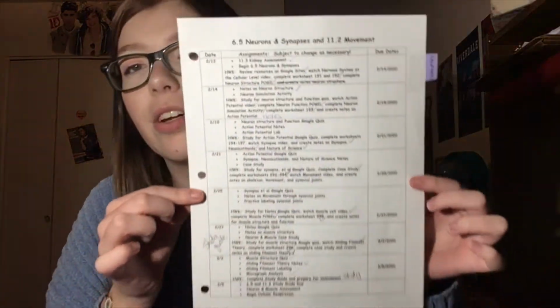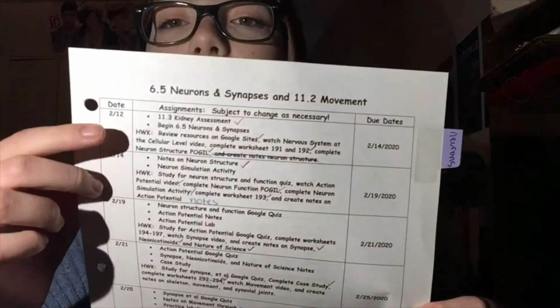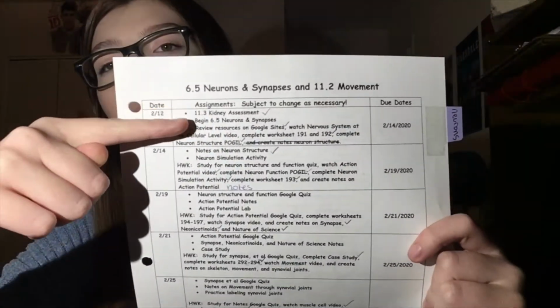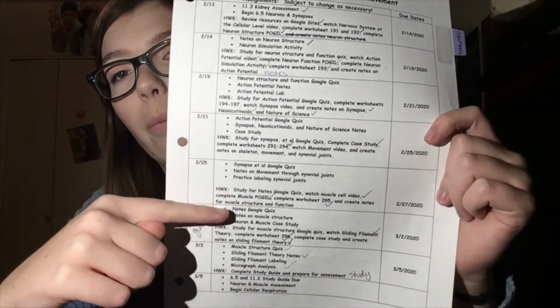Let's go to my last unit, which was neurons and movement. We combined 2 units. So the way she sets it up, I'm gonna just hold this up instead of the entire binder, is she gives us a calendar of the unit. So the date, what we're doing in that class, and if anything is due, when it's due. So this is the little structure of what we're doing in that class and all the homework. So this is really helpful if you miss a class. I know when I've missed classes, it's been really useful.